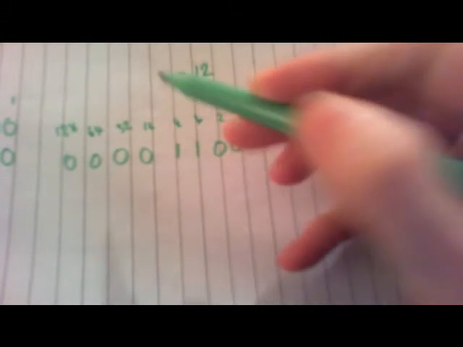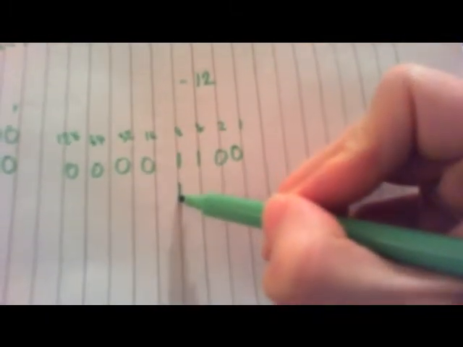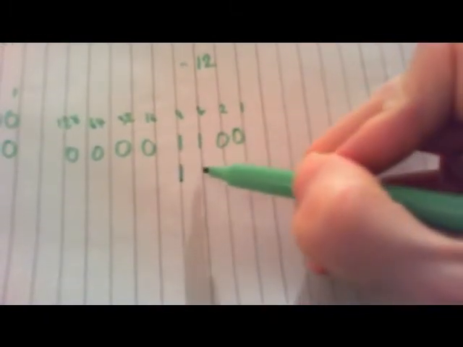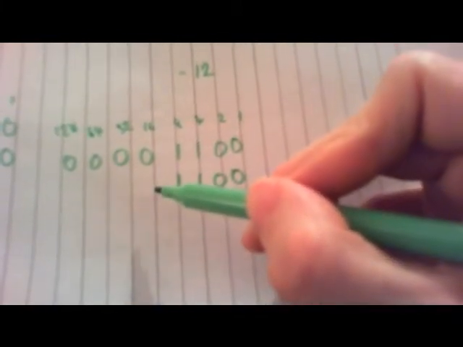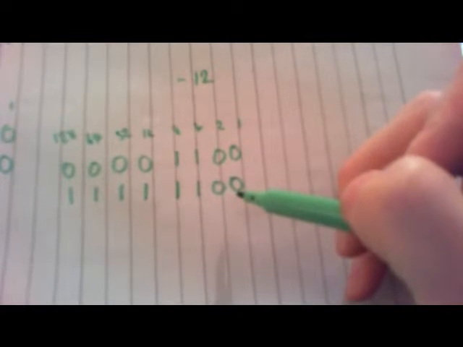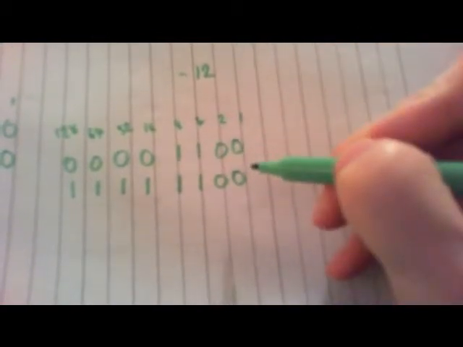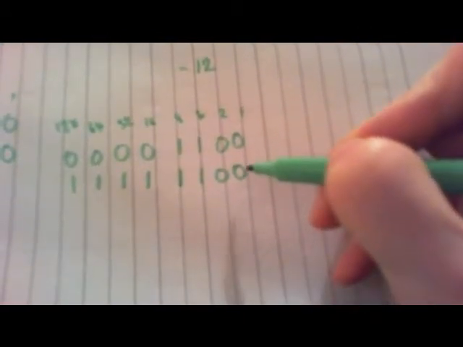I look for the rightmost bit. The rightmost bit is this one here. This remains the same, so does everything to the right of it. I then flip the bits to the left. This is minus 12 in binary. And I could then backtrack, I could double check that that's right by doing either method 1 or method 2.